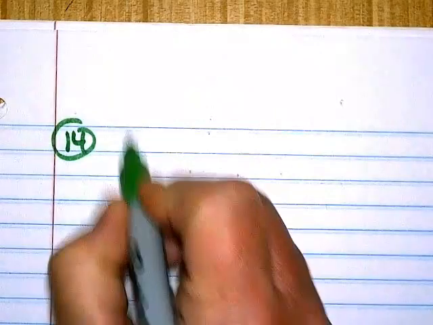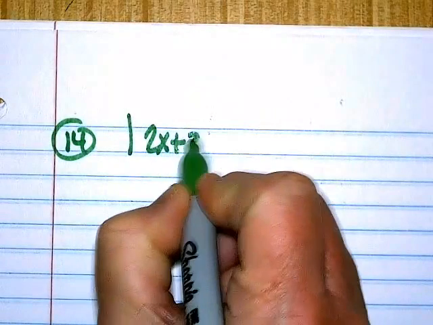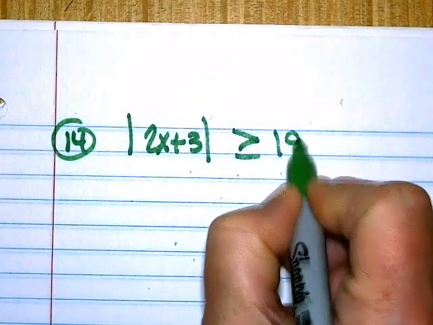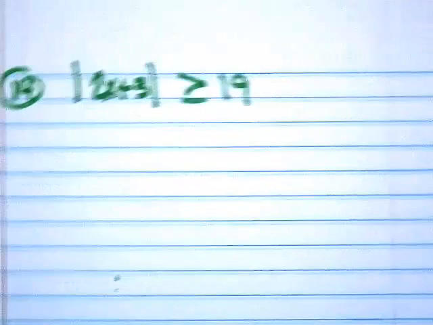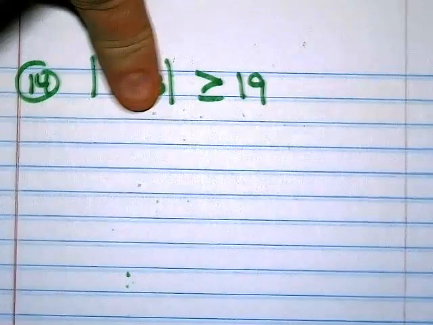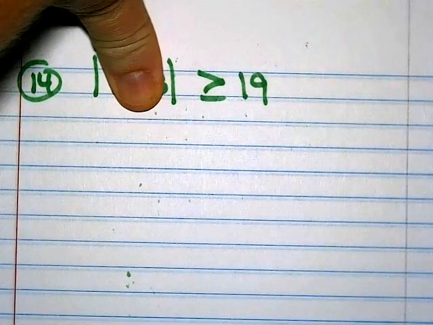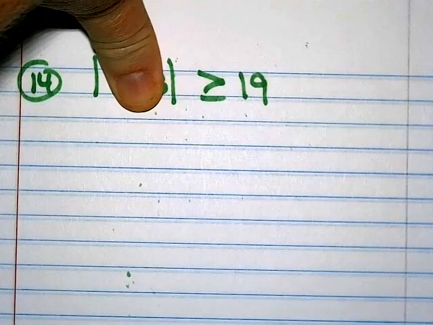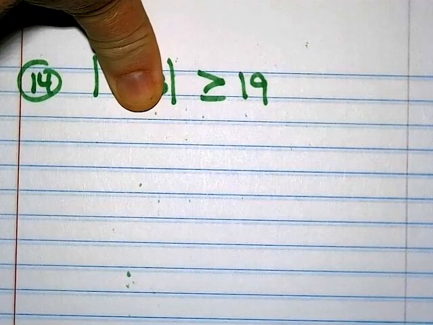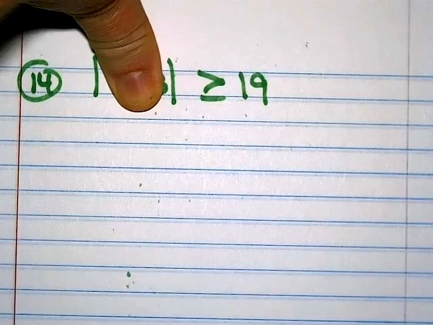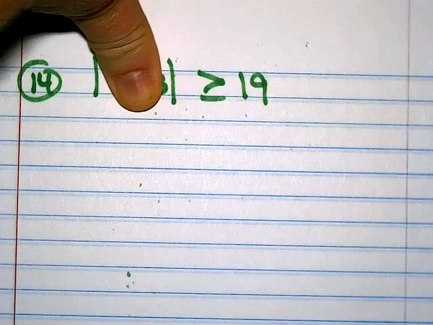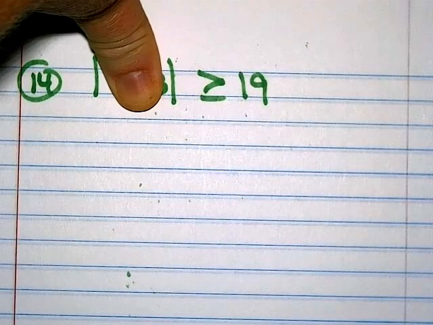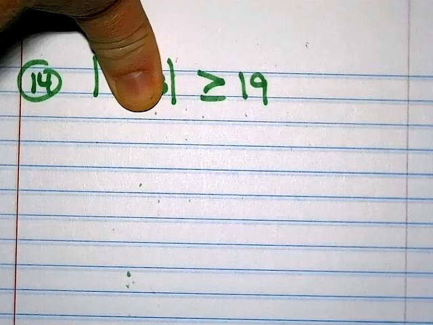14. Absolute value of 2x plus 3 is greater than or equal to 19. So tell me what you think about this one. The stuff under my thumb is what? If it had an equal sign in there, yes, it would be equal to 19 or equal to negative 19.